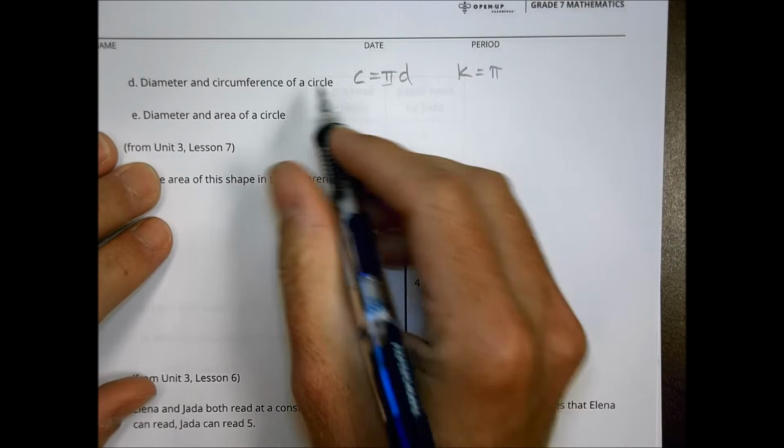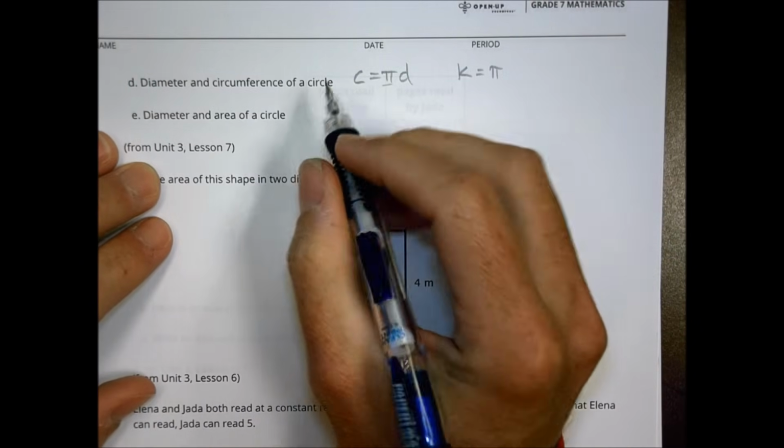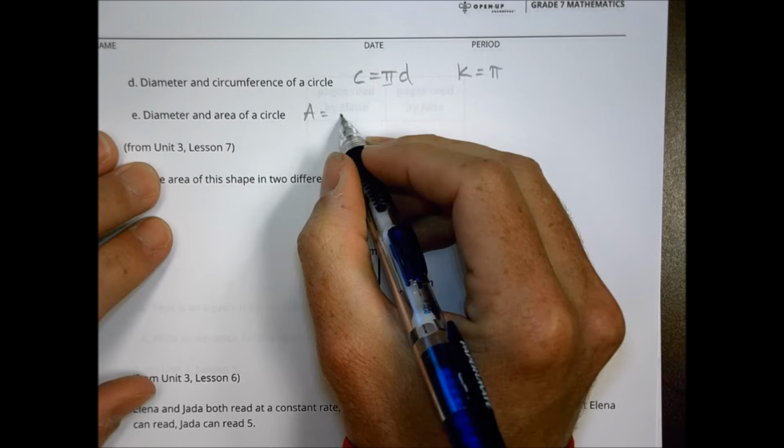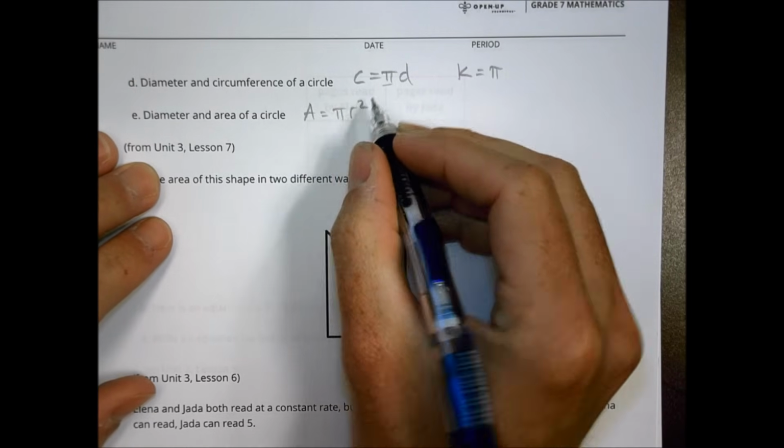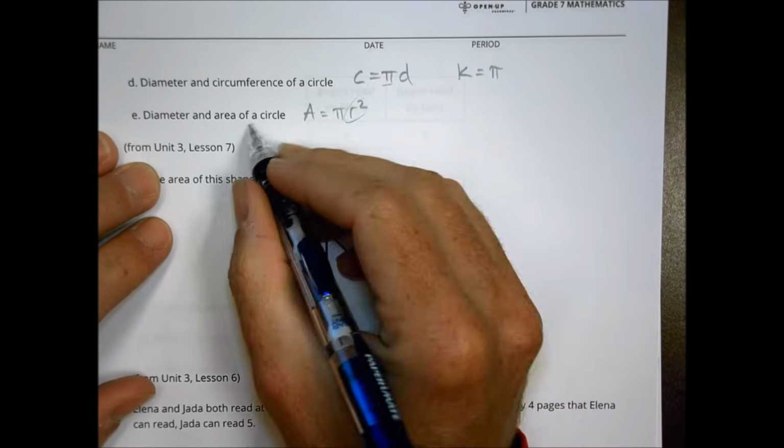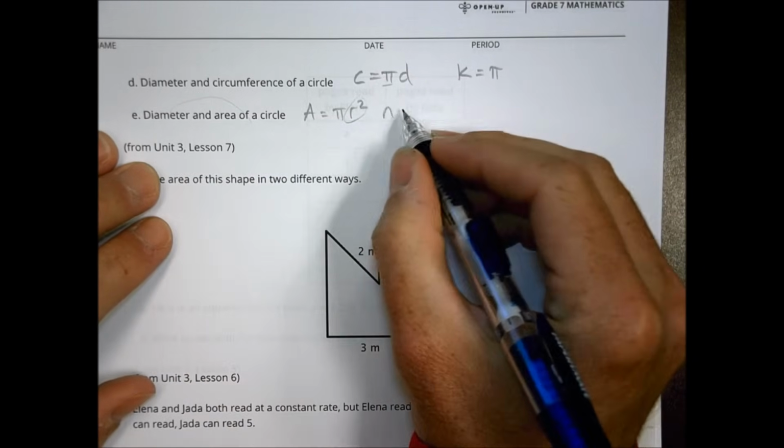And for diameter and area of a circle, area equals pi r squared. Well, area is pi r squared. Because we have that squared part there, I really can't put those together. We would say not proportional as well.